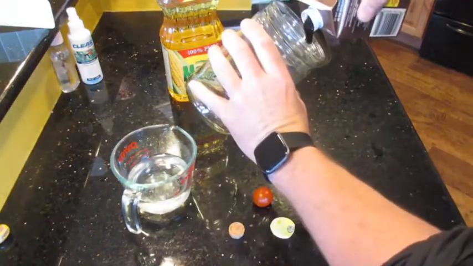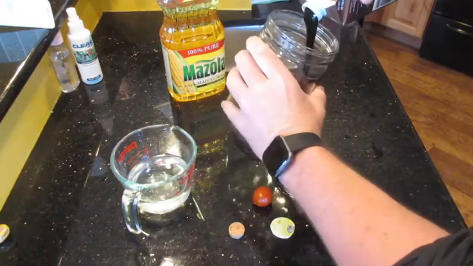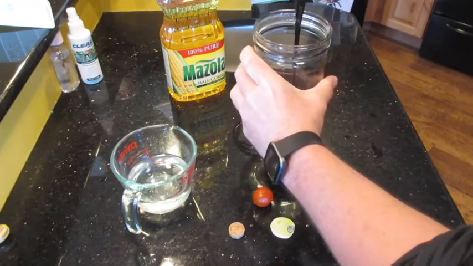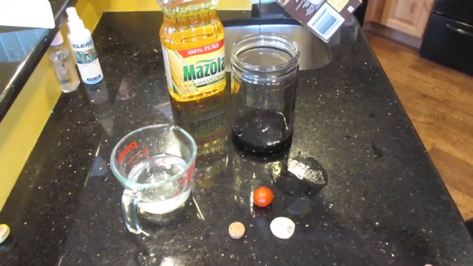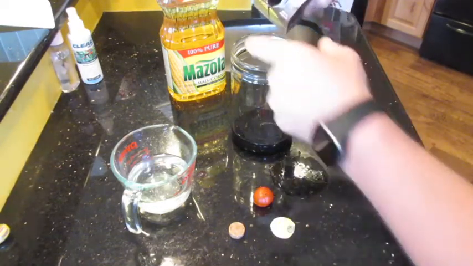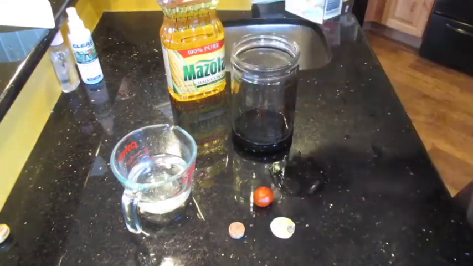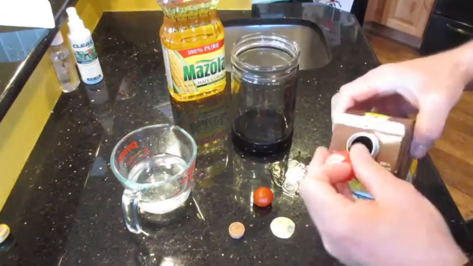I'm just gonna sort of tilt the container, though I guess it doesn't really matter because it's the first thing going in. Slow as molasses in January, that's what my grandma used to say. Now molasses is a very high viscous liquid.